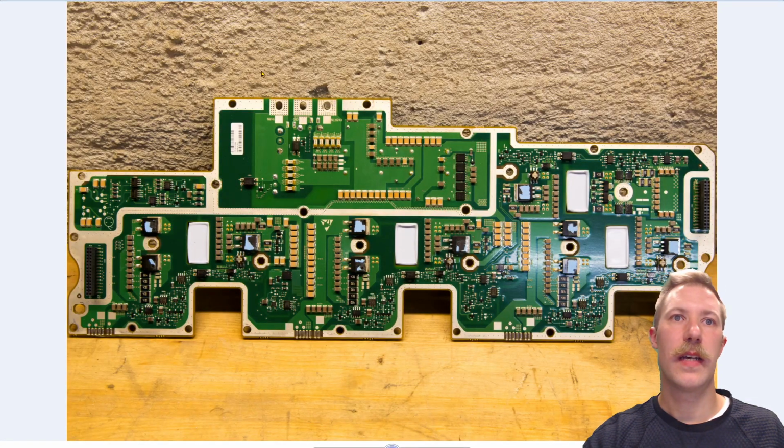again we can see the input side over here, and we have a lot of ceramic decoupling here on the back side, along with the dual MOSFETs and a single output diode for each of the power amplifier sections here. We can also see the connection points to the power amplifiers down here at the bottom.